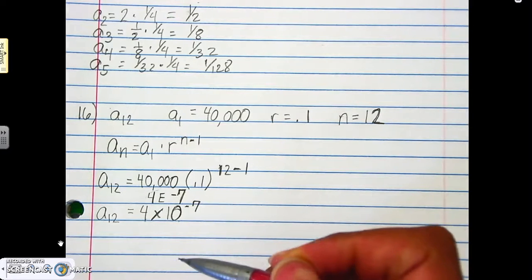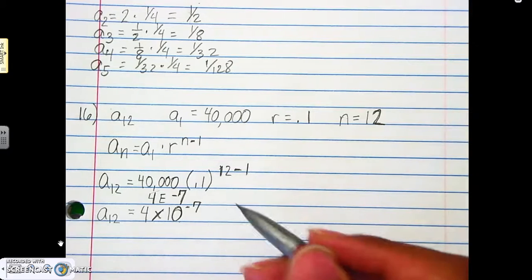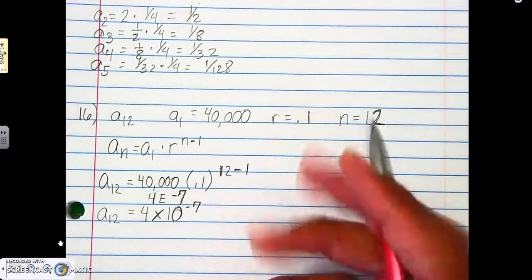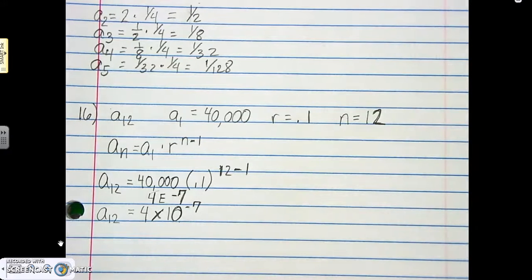Scientific notation. With that, we need to move our decimal left or right depending on the exponent. Here we have negative 7. Negative means the decimal goes to the left. Positive means it goes to the right.